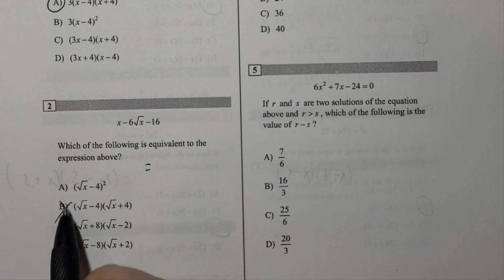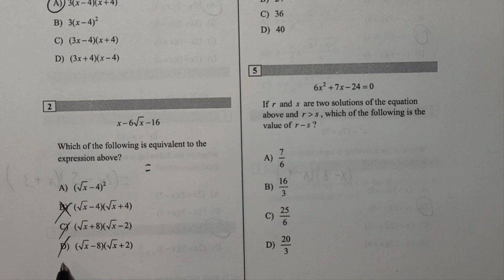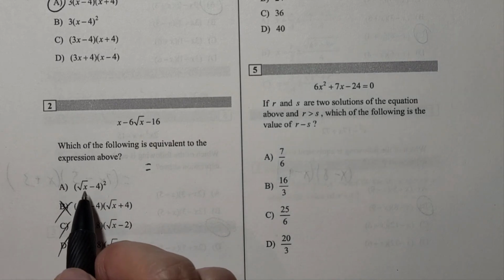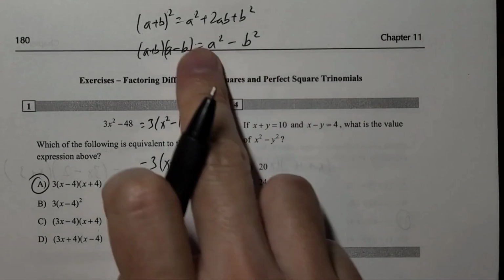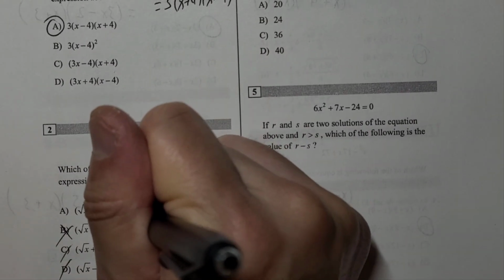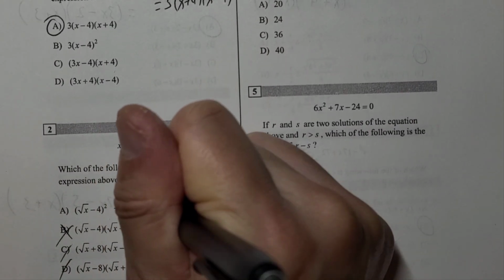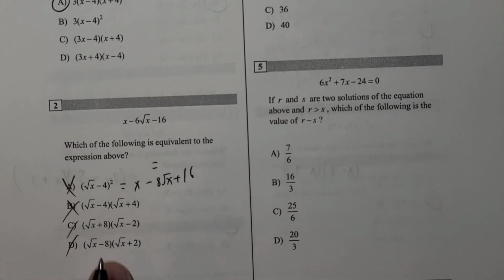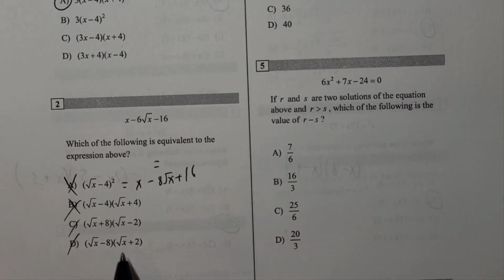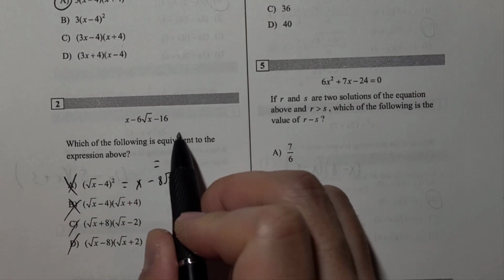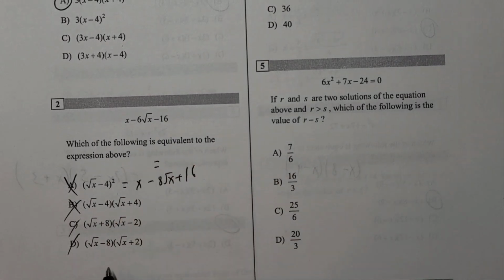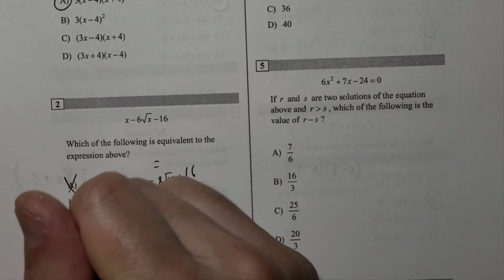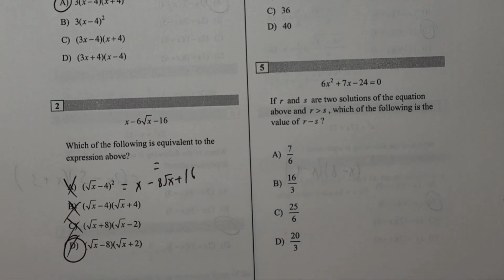Okay, so let's eliminate B, but let's keep A, C, and D. If we expand this out using this formula up here, this should be x minus 8 square root x plus 16, which is not what we get, so we can cross that out. Now C and D left, we would get this one. We want minus 6 root x, so this would be plus 2 minus 8, that's minus 6, versus this one's minus 2 plus 8, which is plus 6. So it's not C, the answer is D.